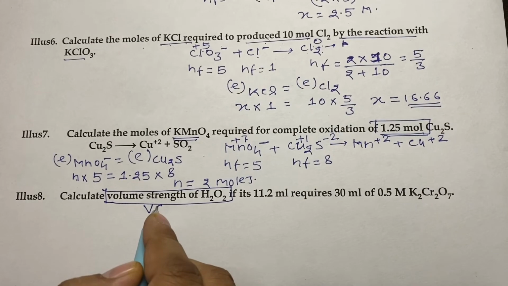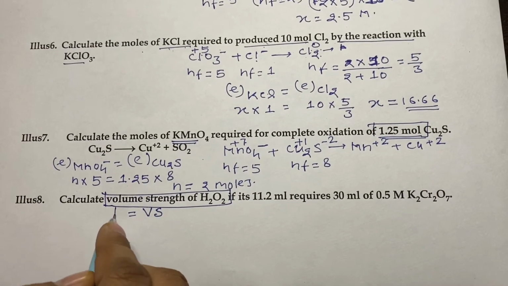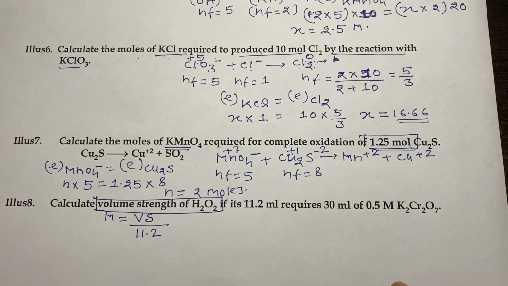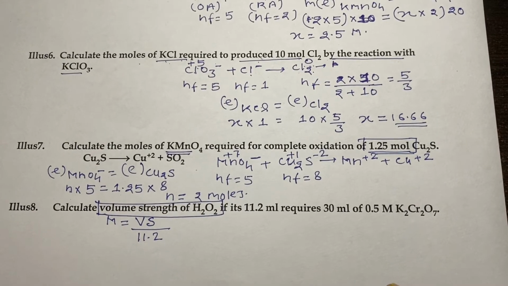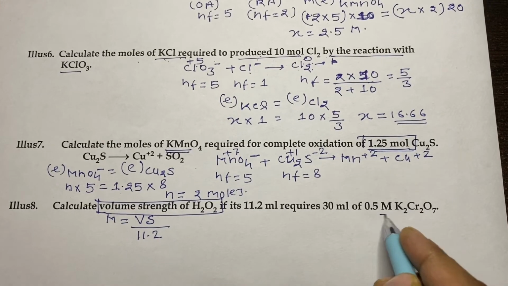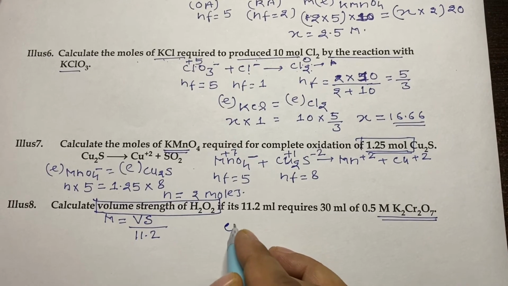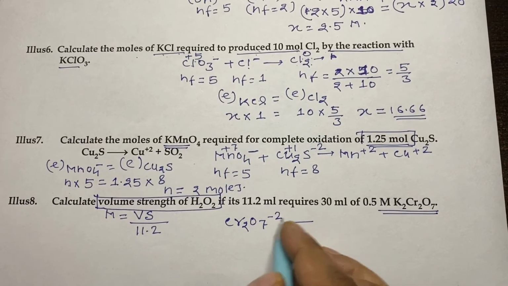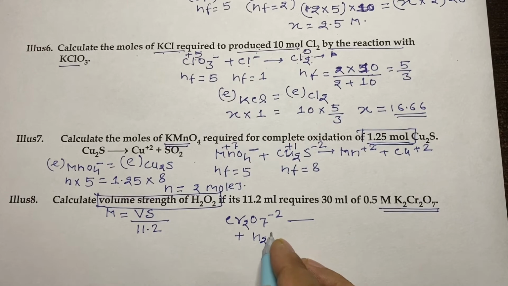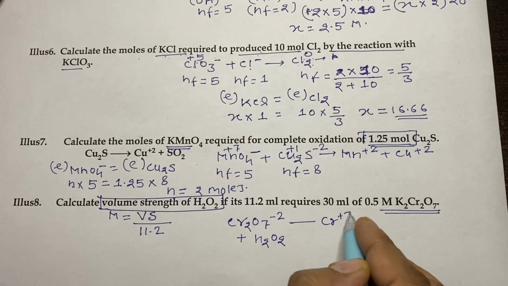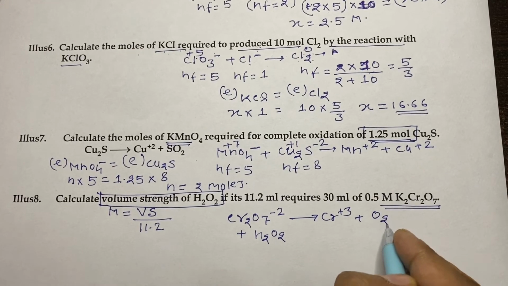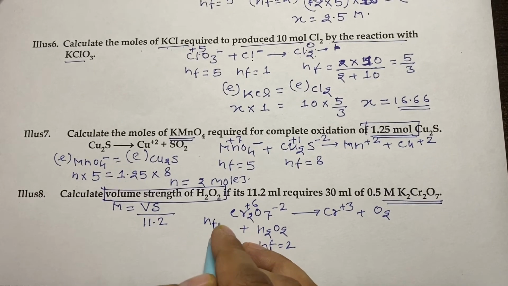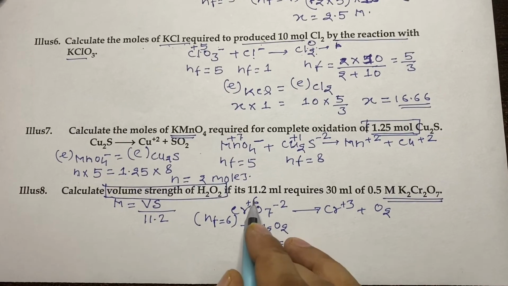We know that volume strength of H2O2 and molarity is related as M equal to Vs upon 11.2. Now how can we relate this? We can relate this data as K2Cr2O7 is given. So we will write the expected redox changes: Cr2O7 2 minus plus H2O2. This will convert into Cr plus 3 and O2. So the N factor of H2O2 will be 2 and the N factor of dichromate will be equal to 6. In the same way we can proceed.